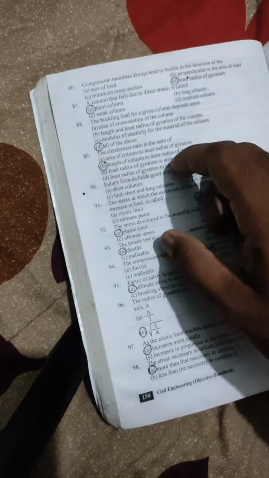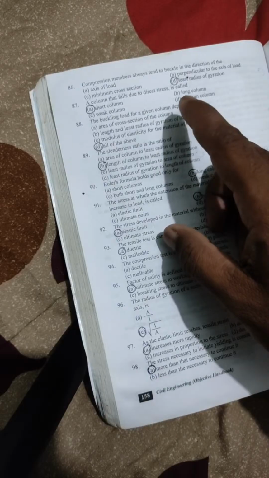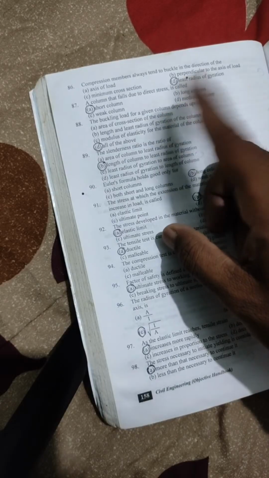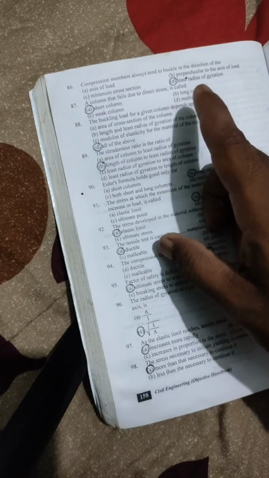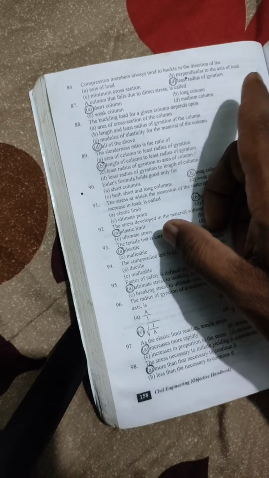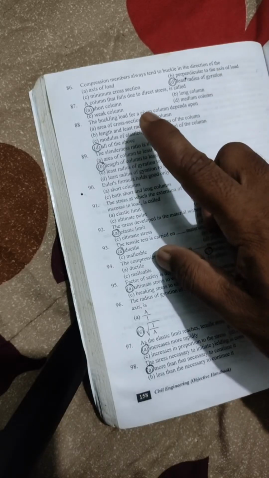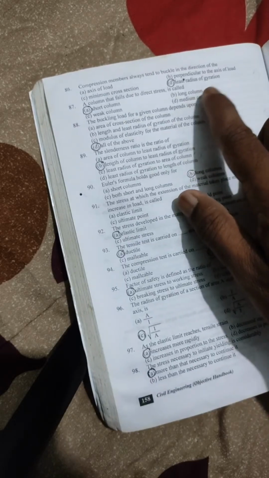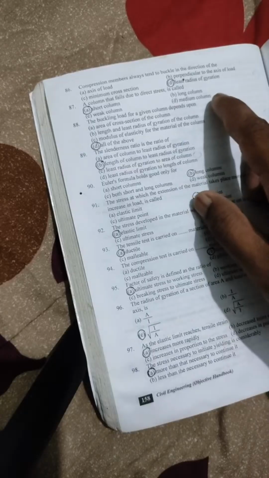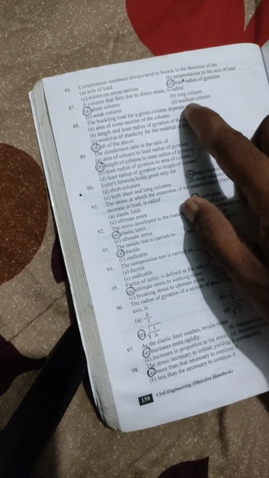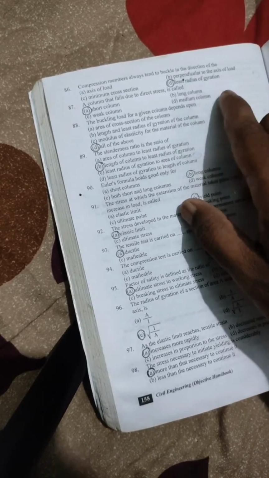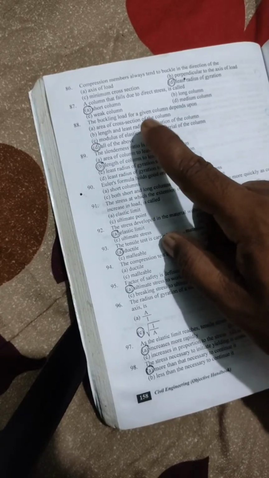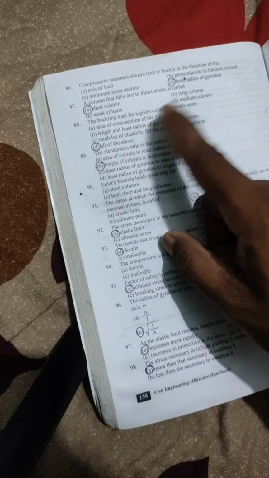A compression member always tends to buckle in the direction perpendicular to the axis of load, with minimum cross section, least radius of gyration. The column that fails due to direct stress is called a short column.